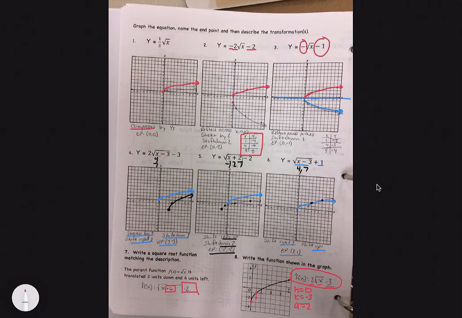So hopefully that has helped you with graphing radical functions.